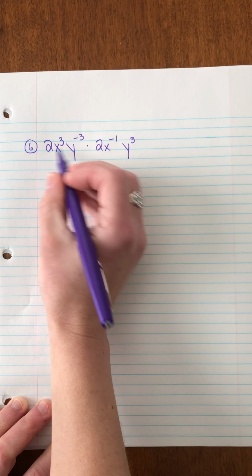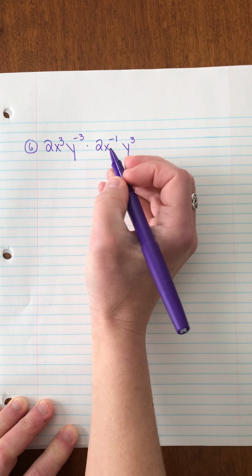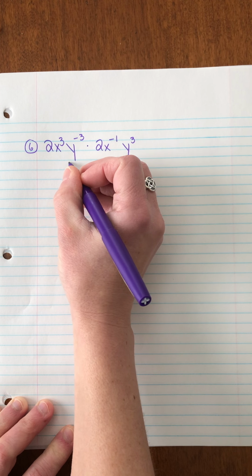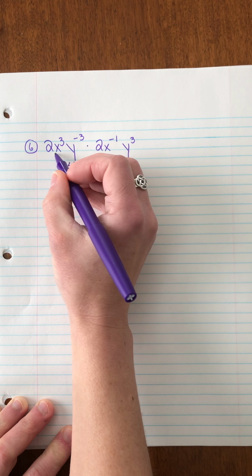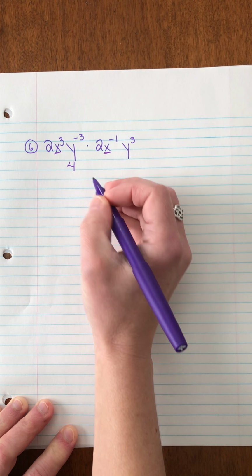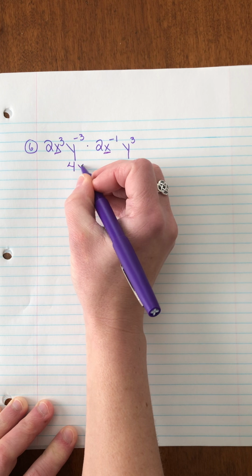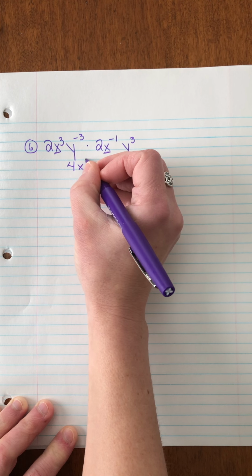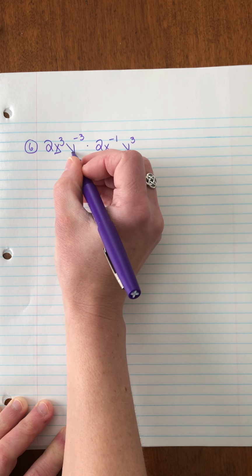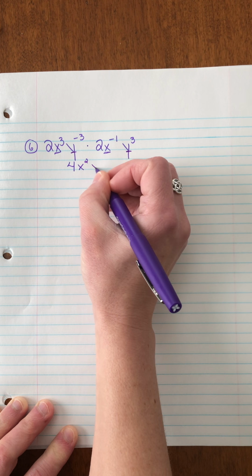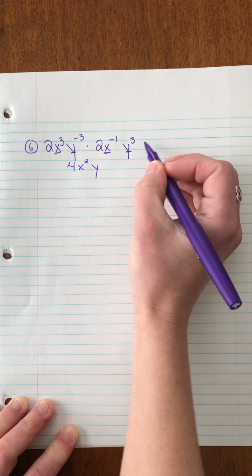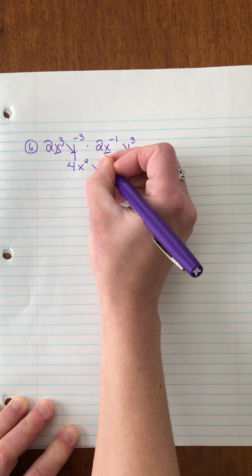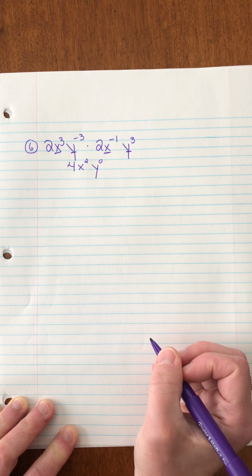We're going to first multiply our coefficients, 2 times 2, so that's 4. And then we take our x's with the same base, so when we multiply, we add those exponents. 3 plus a negative 1 is positive 2. And then we deal with the y's. So y to the negative 3 plus 3 is 0. Okay, so we're almost done.